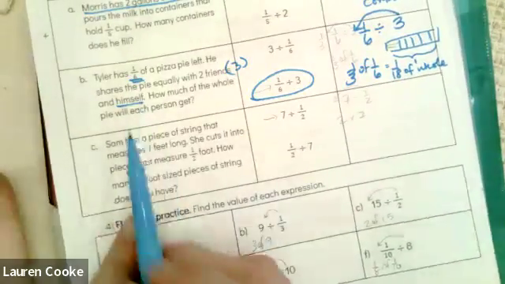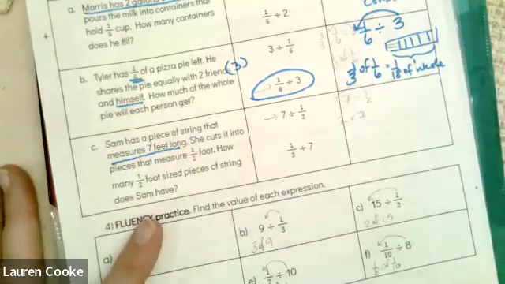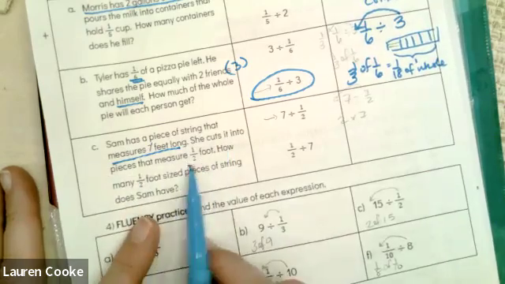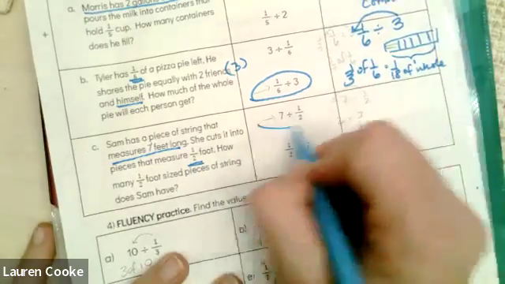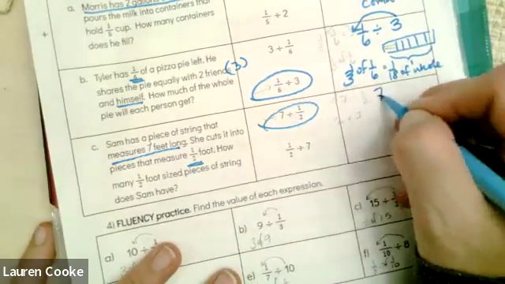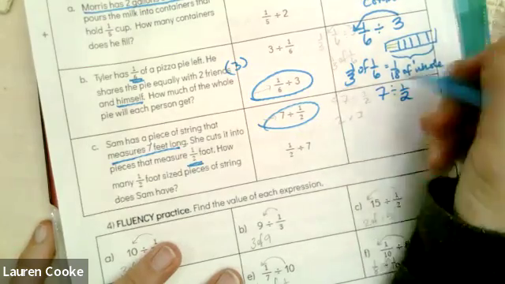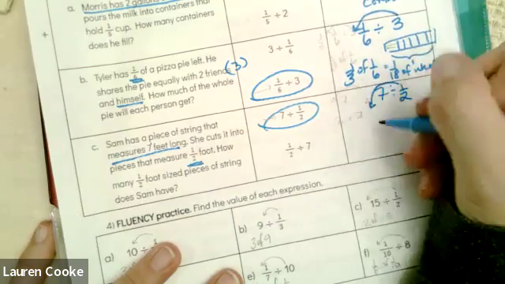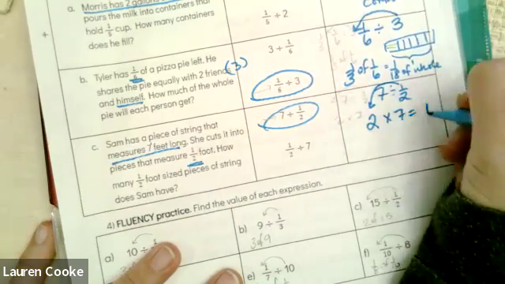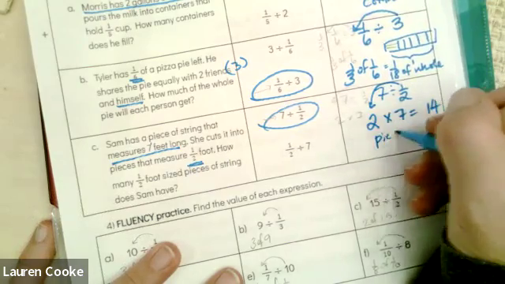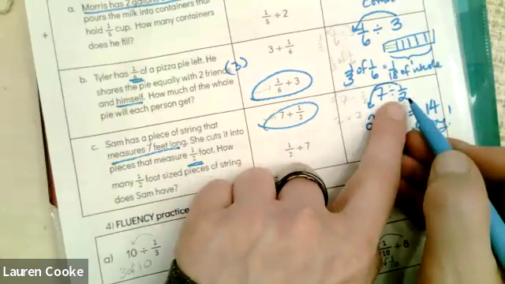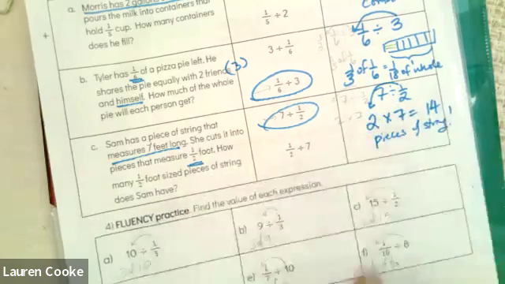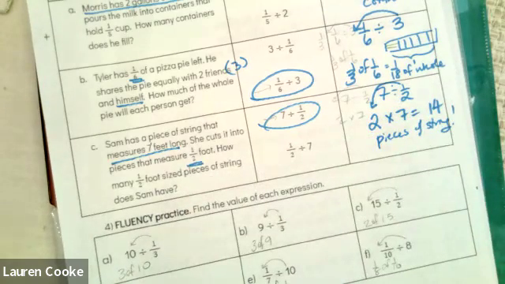All right, let's look at this next one. Sam has a piece of string that measures 7 feet long. I'm thinking that's my starting number. She cuts it into pieces that measure 1/2. How many 1/2 foot size pieces does she have? All right, well, I have 7 divided by 1/2. I'm asking myself, how many halves in 1? Oh, there's 2. 2 times 7 is 14 pieces of string. Okay, because the division, that second number, the divisor, I'm flipping it. I'm getting 2/1, because how many 1/2s in 1 is 2. 2 times 7 is 14.